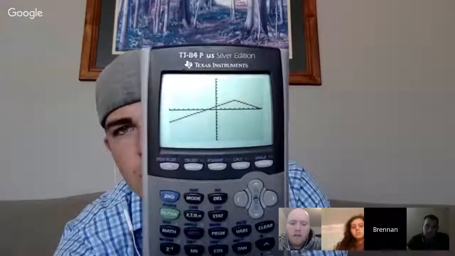Which one is increasing and which one's decreasing? Or are they both one or the other? The first one's going to be increasing, so it looks like that. And this one right here is increasing, and then it gets to a point and starts going down into the negatives again. So I think that's decreasing. Okay, I got what you're saying now.